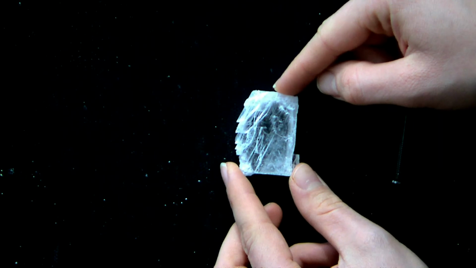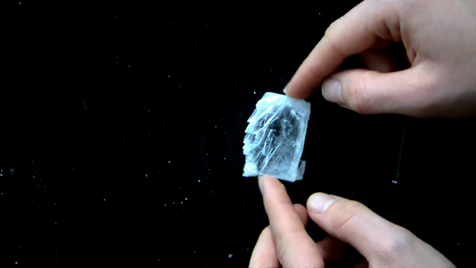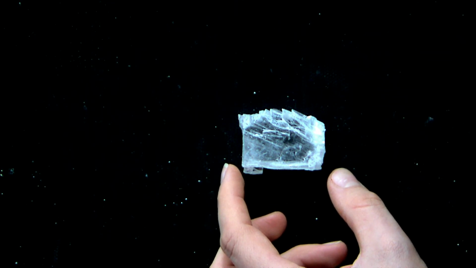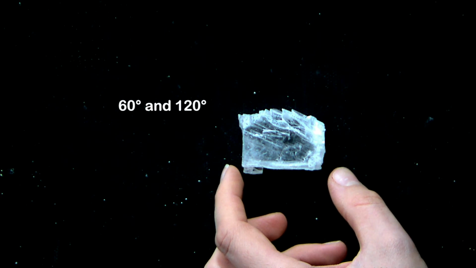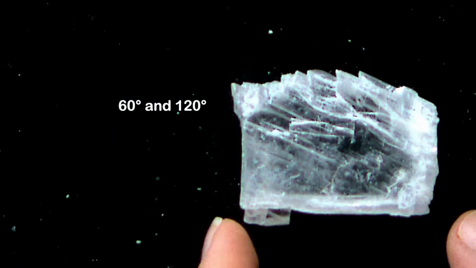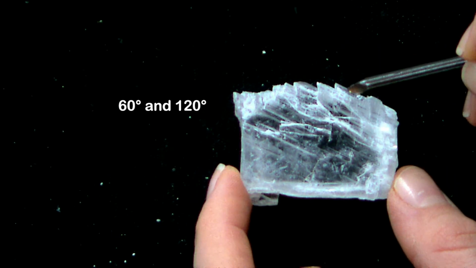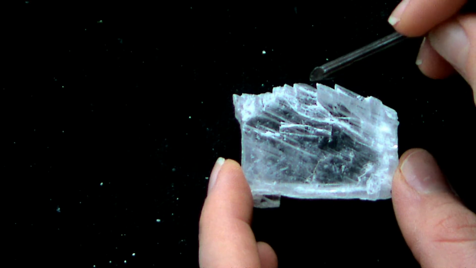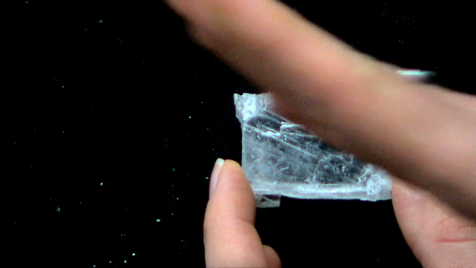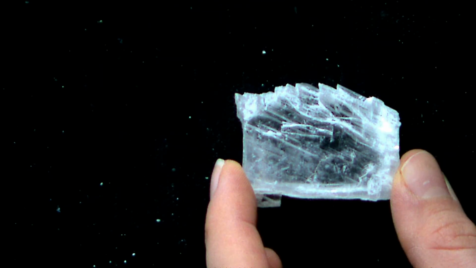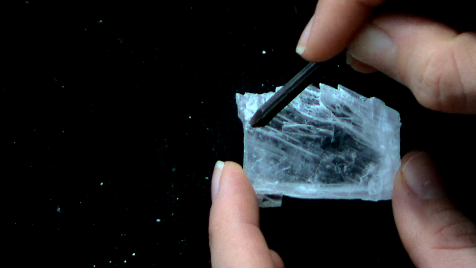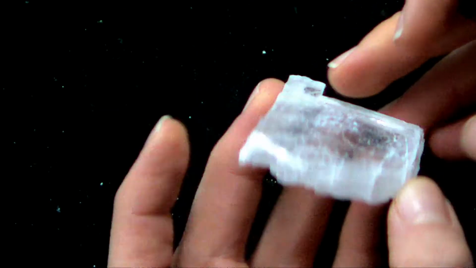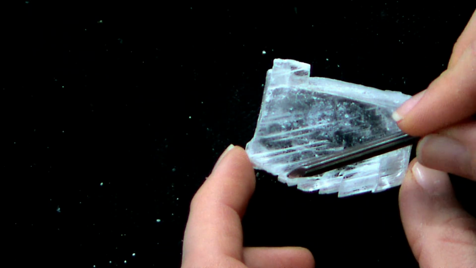In this sample of selenite gypsum, we can see another example of prismatic cleavage, but in this case, it is not at 90 degrees. It's at about 60 and 120 degrees. So if we zoom in a little bit, we can very clearly see these sort of spiky stair steps that are up here. And this is your indicator that you have cleavage in this direction right here. And you can see in the interior of this transparent crystal that there are some lines that extend parallel to these breakage surfaces. Maybe a little bit better on this edge.